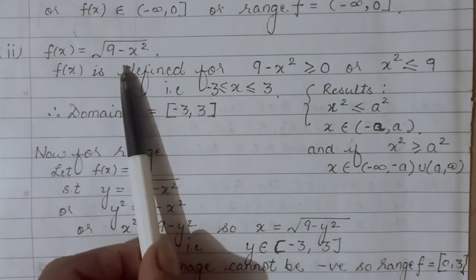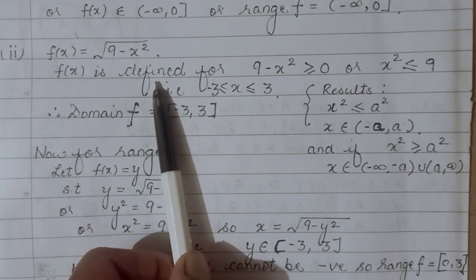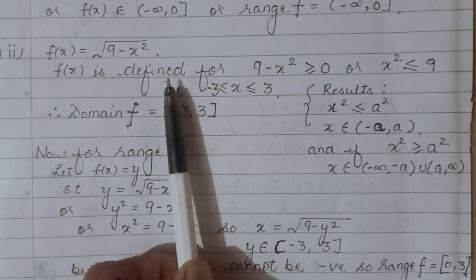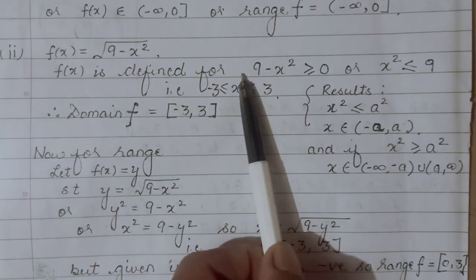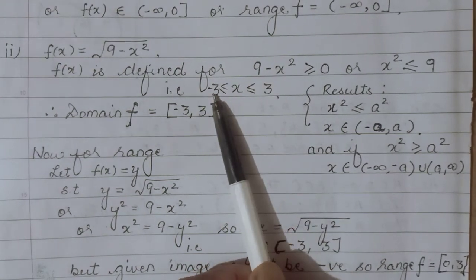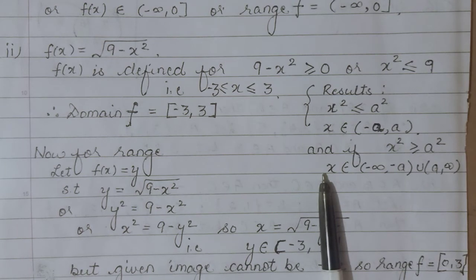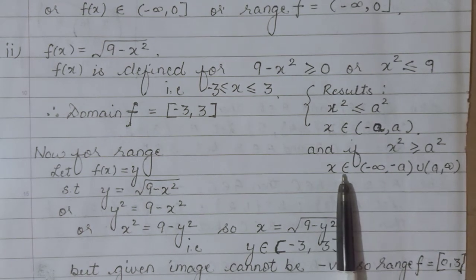Okay, so what is our conclusion? We said that this f(x) or y will be a real number, or defined, when the expression in the root sign would be positive, and this will be positive when x would be from -3 to 3, keeping this result of inequality in mind. You can also understand it through examples. This you have to learn obviously and understand.